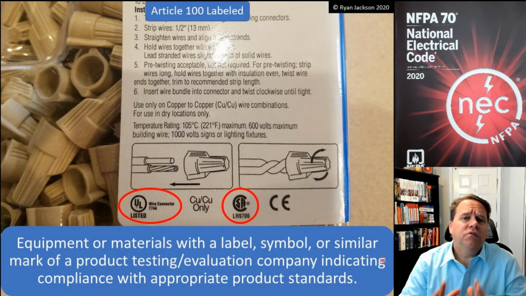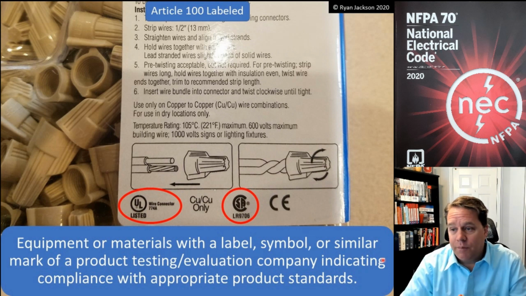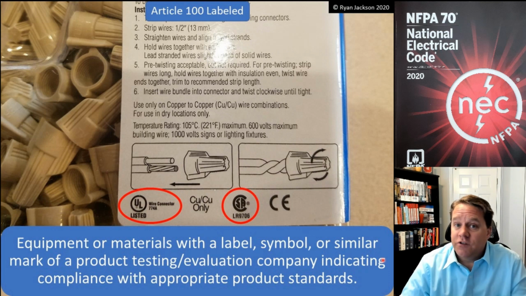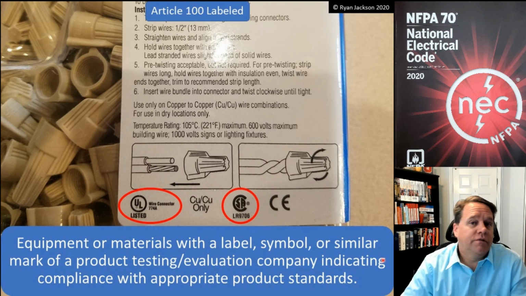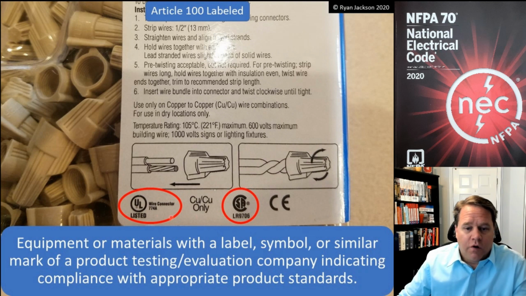So we need to know our certifying bodies, and we need to know where they're located. If I have a product that's listed by TÜV, for example, well, TÜV, I believe, is headquartered in Germany. We want to make sure that whatever product we're using is not just listed, but listed for use under the codes and standards that we're going to be installing them to. So these products are labeled.